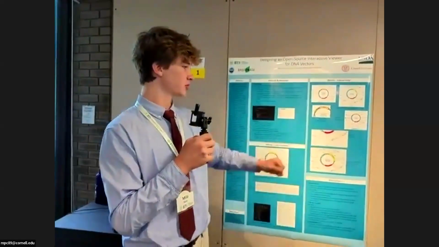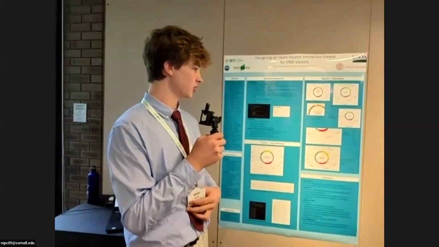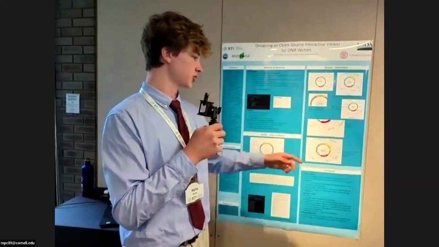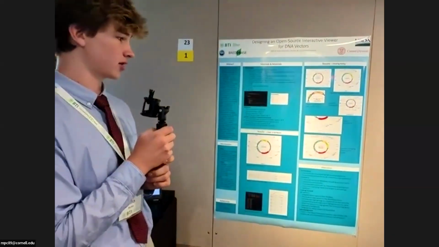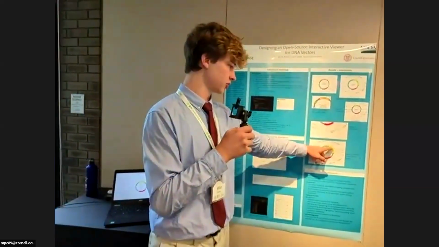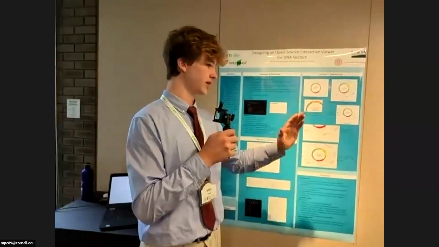Figure 8 and figure 9 show how you can zoom in and zoom out using the plus or minus button. And then figure 10 shows how you can locate any point on the vector by just hovering over the vector, and it'll show you a number, which is base pairs into the vector.